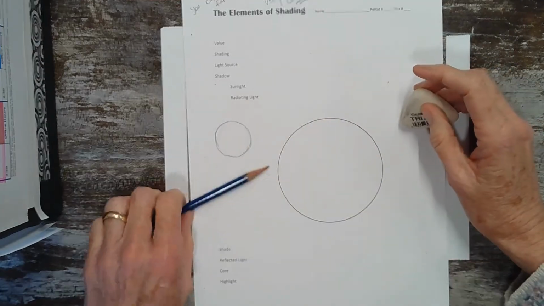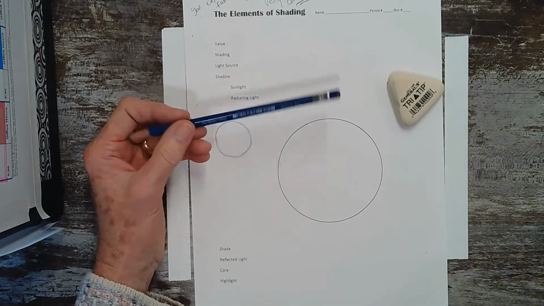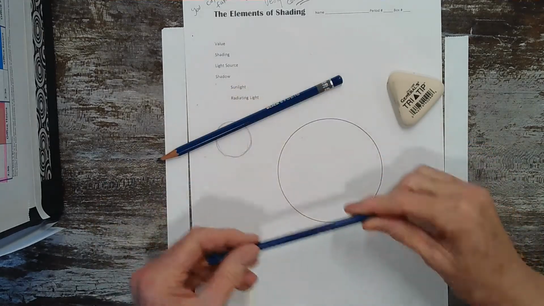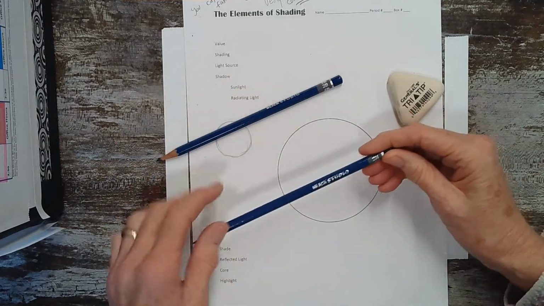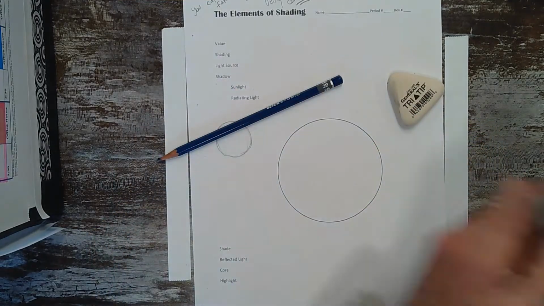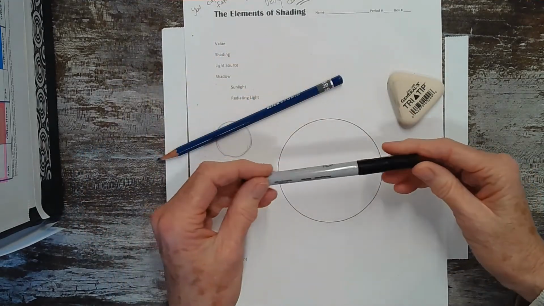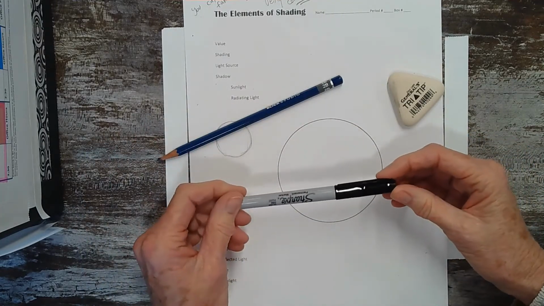So take your worksheet. You need a 2B pencil. If you do not like 2B at all, definitely you could use a 2H. I just strongly prefer the 2B. We're going to do a little smudging today too, and that also works better with the 2B, but that's up to you. You can use a 2H. I'm going to use a marker because we're going to write down some definitions, but you don't have to. You can do the whole thing in pencil, and that would be fine with me.